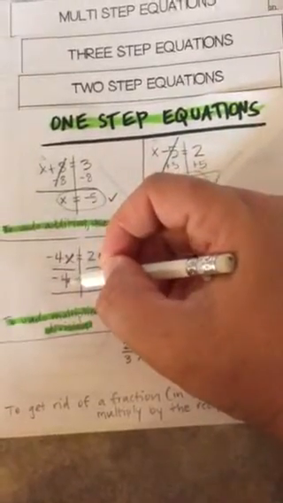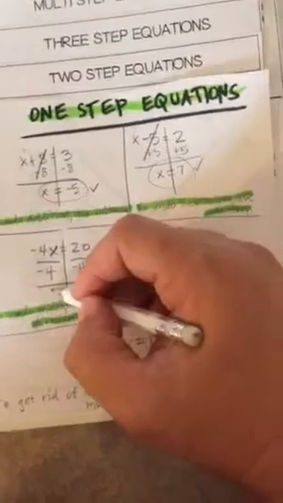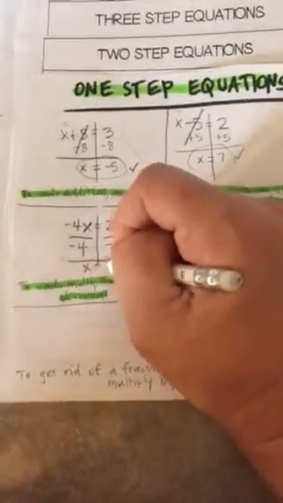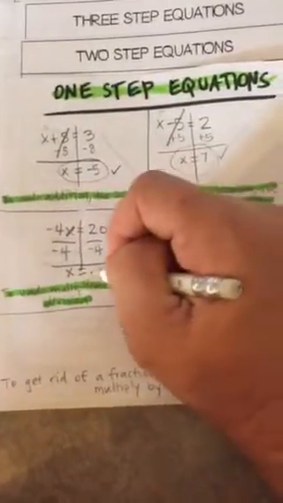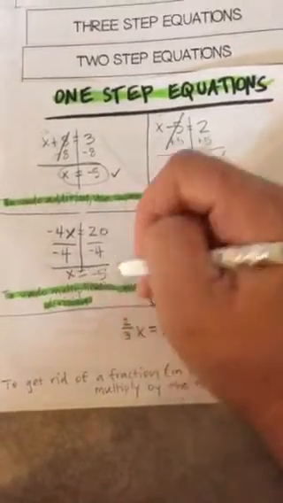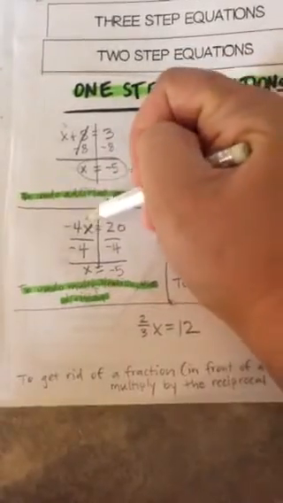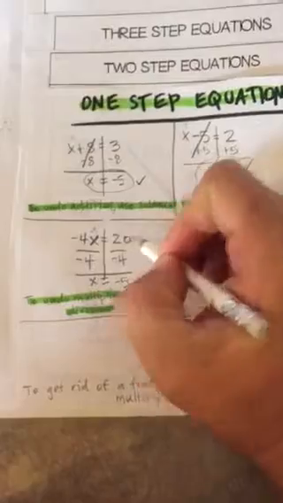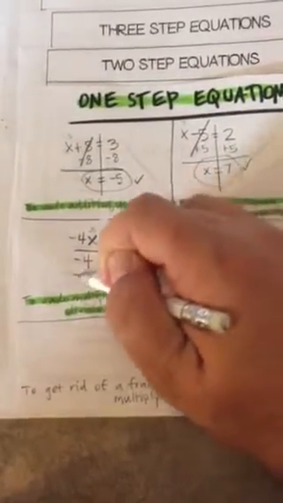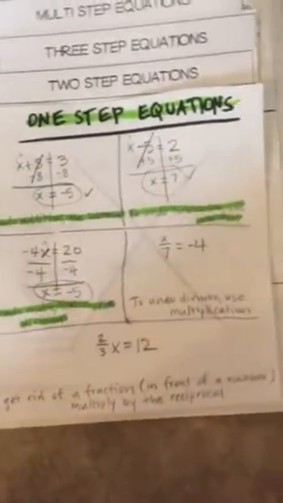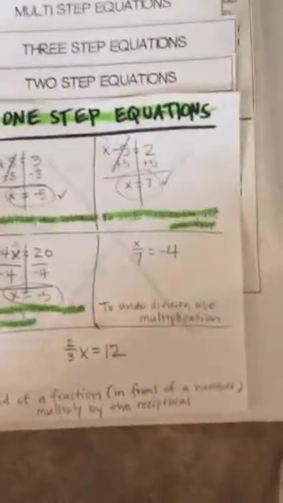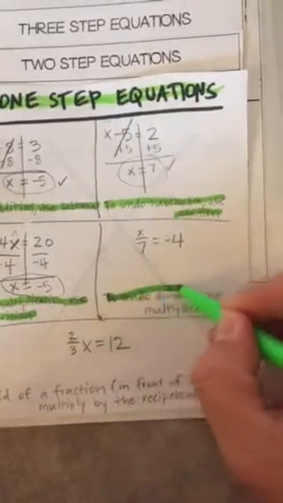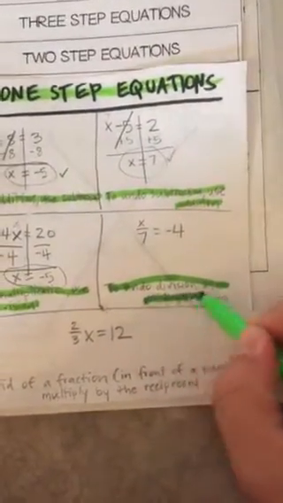-4 divided by -4 is +1, so really this is just +1x, or we can just write it as an x. And then I do 20 divided by -4, and that is -5, so I get x equals -5. And I can plug that back in up here. I can replace the x with -5. -4 times -5 is +20, so the answer is x equals -5. The next rule we're going to look at says to undo division, use multiplication.